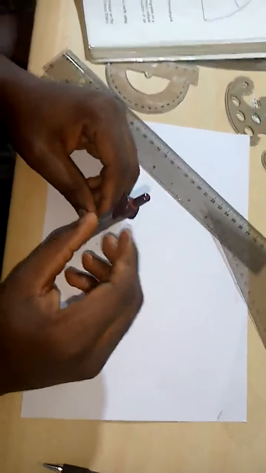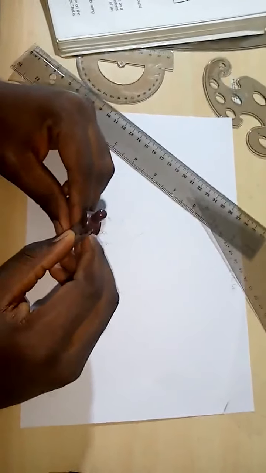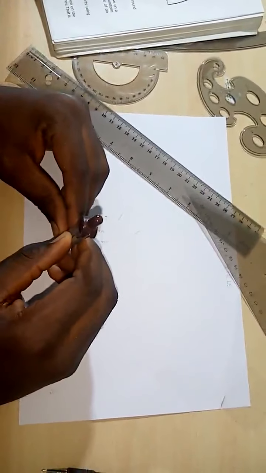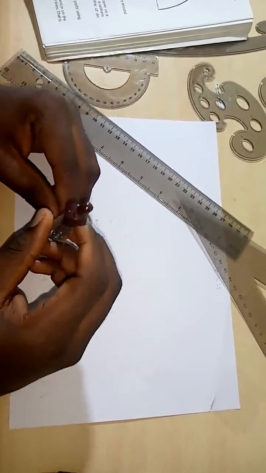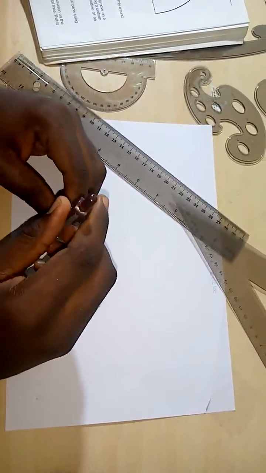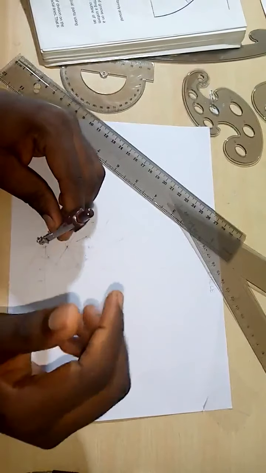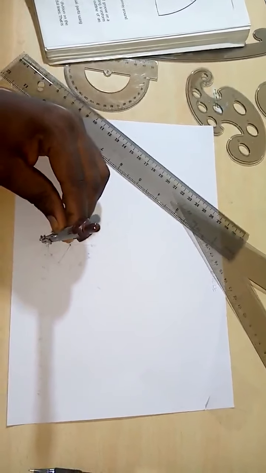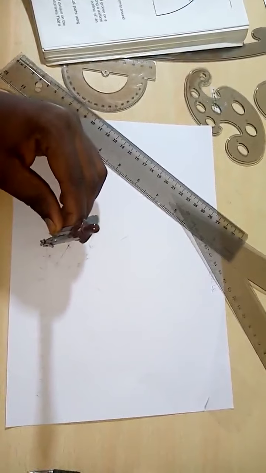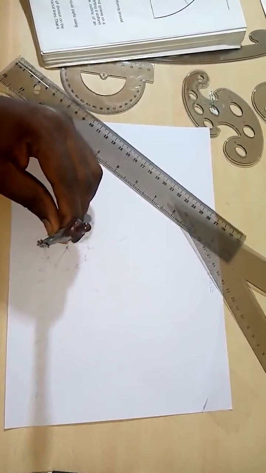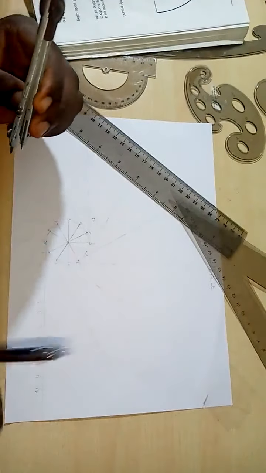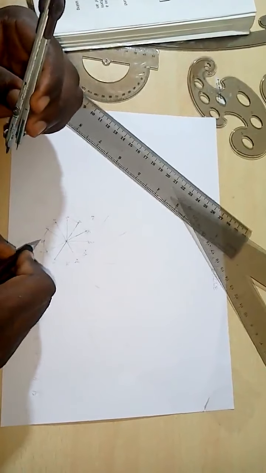And I will start from this. I pick this first measurement 1, and I will start by marking out, using that same measurement, my 1 here. On line 1, I'm marking out 1. So this point is my first point, 1.